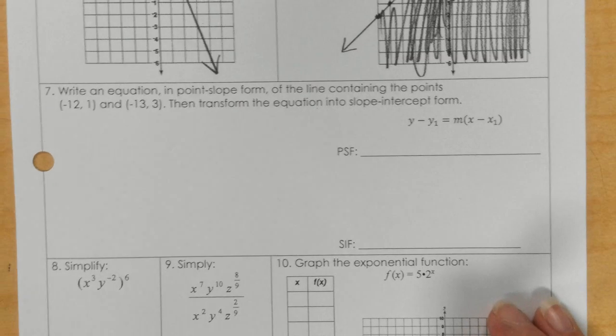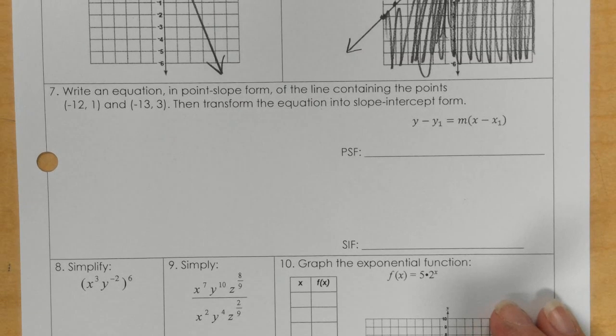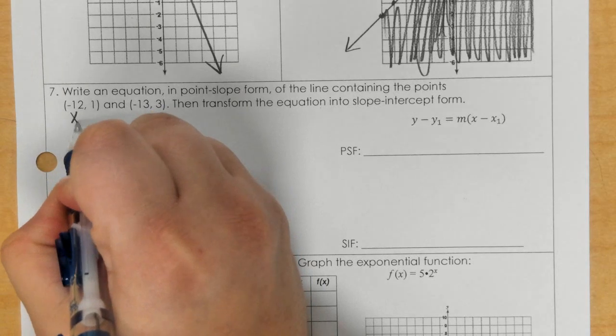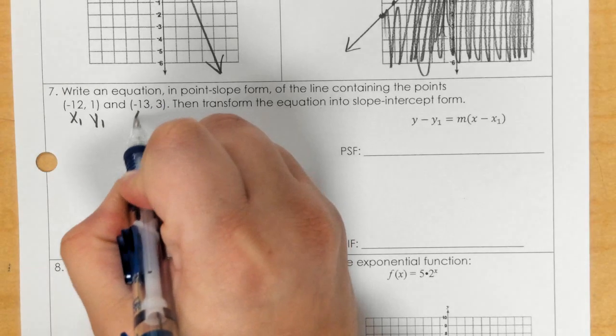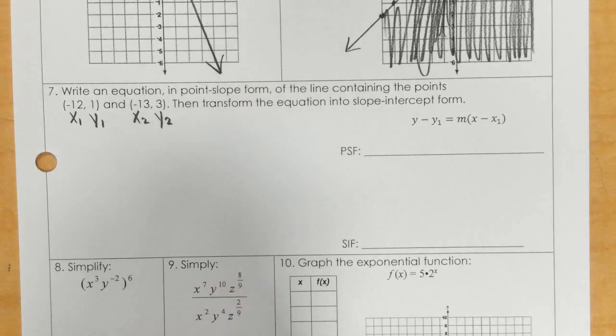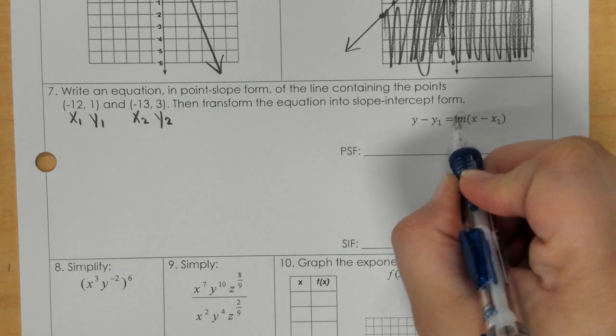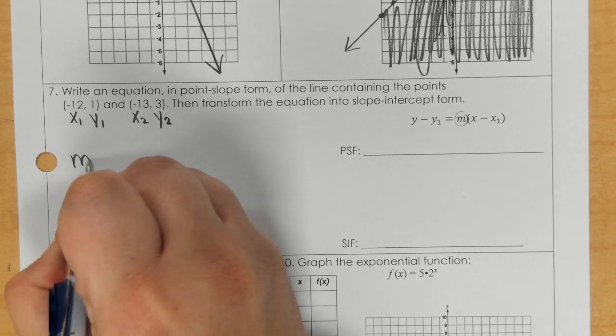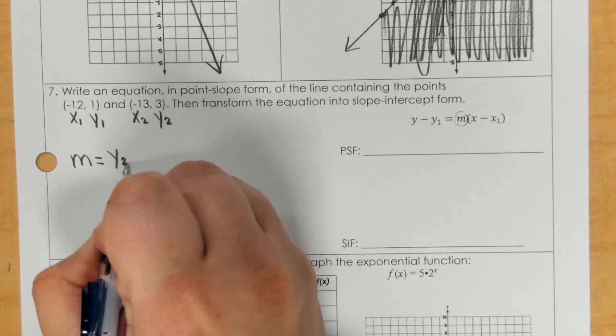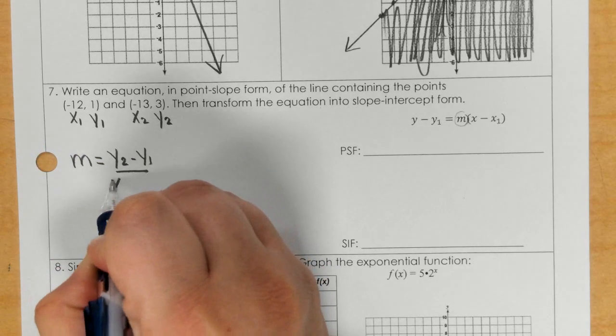Okay, in number 7, we have 2 points given to us, so we're going to label that x1 and y1, x2 and y2. To plug these points into point slope form, we need a slope. So to do that, we need to plug in the points to this formula, which is given to you on the front page of your test.